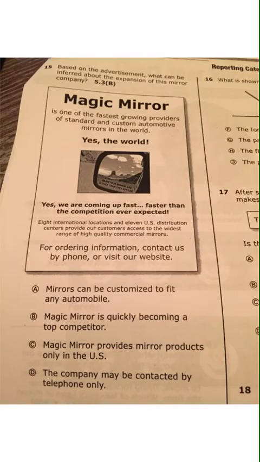Number 15. Based on the advertisement, what can be inferred about the expansion of this mirror company? Magic Mirror is one of the fastest growing providers of standard and custom automotive mirrors in the world. Yes, the world.